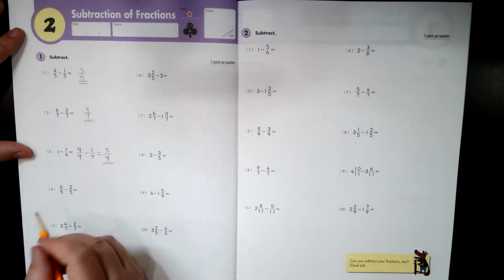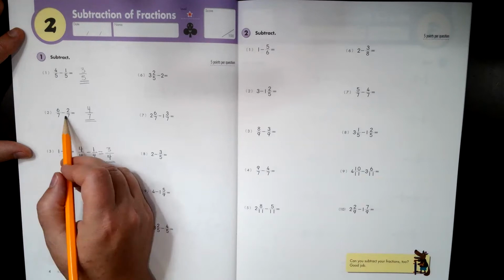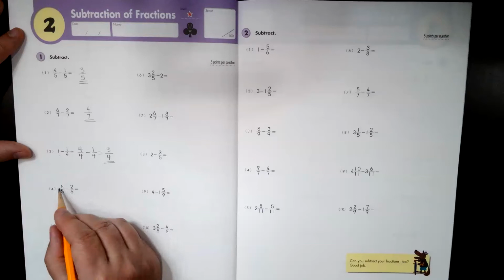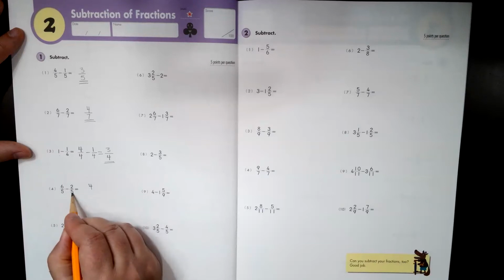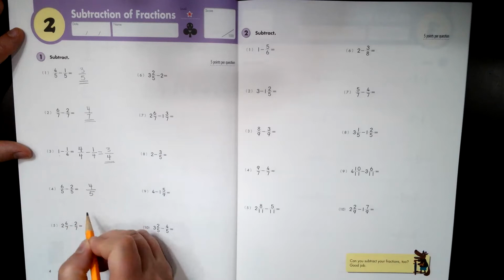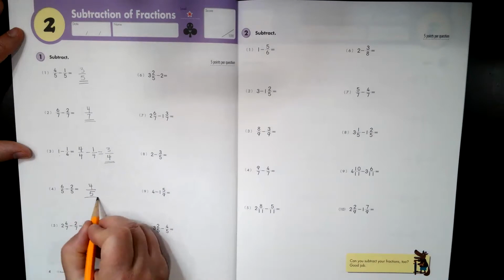Okay, let's go on and do the next one. This looks really suspicious. What do you notice? It's almost exactly the same. 6 minus 2 is 4, and the 5s in the denominator, they're the same, so I don't have to think about this one. I just have to look at it and finish it.